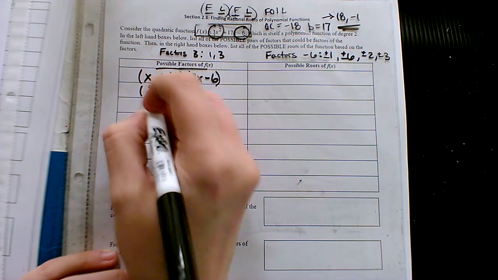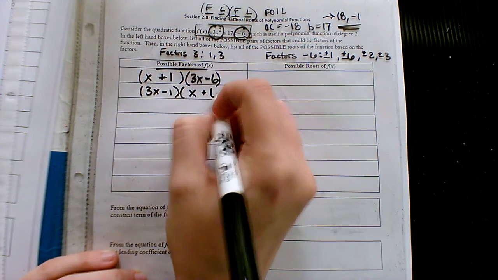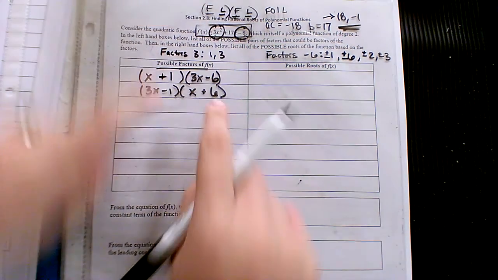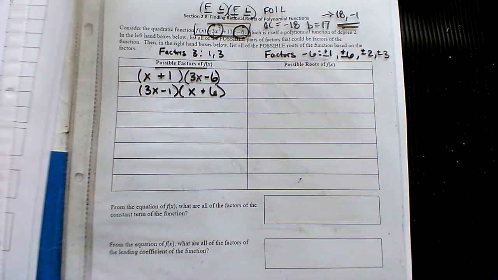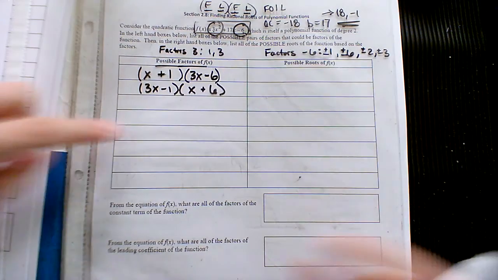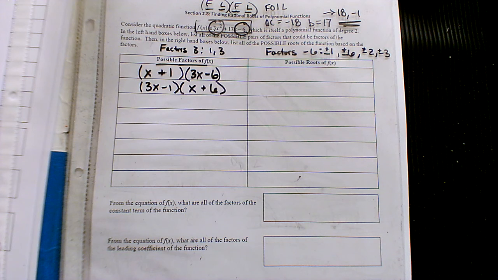Good, Lainey? 3x minus 1. Okay. And then x plus 6. Definitely works. 3x times x, 3x squared, negative 1 times 6, negative x. Notice how these two factors are different than the ones that we listed above. So we should be able to fill out the rest of these. Can we find some other possible factors?